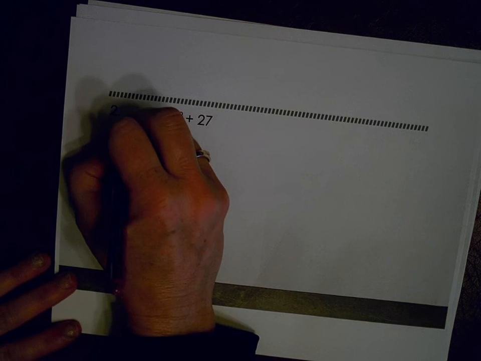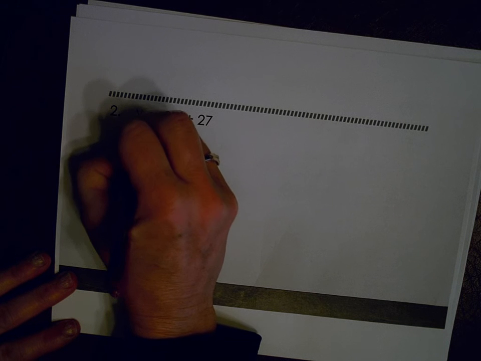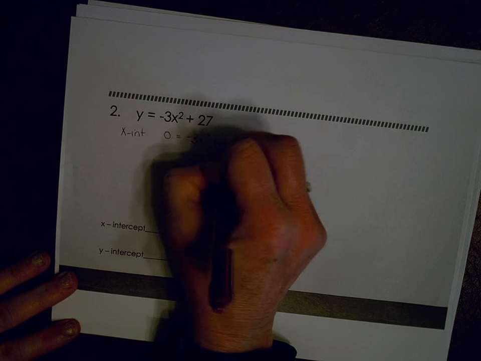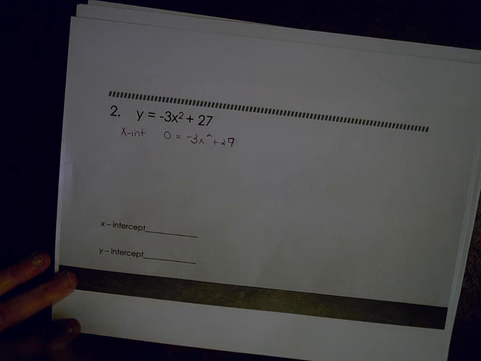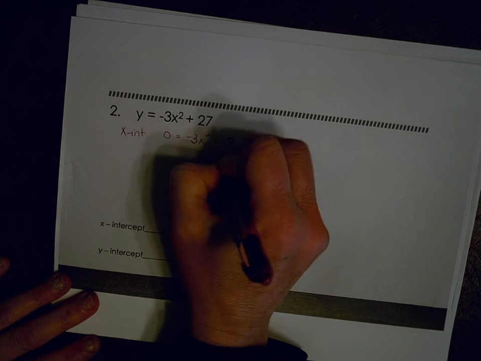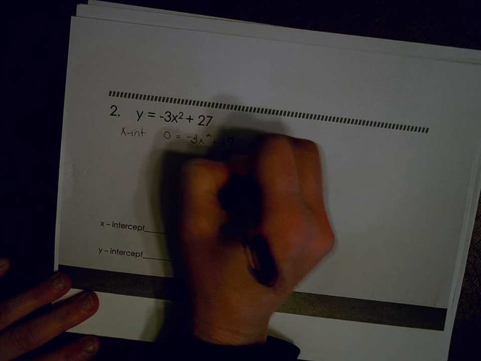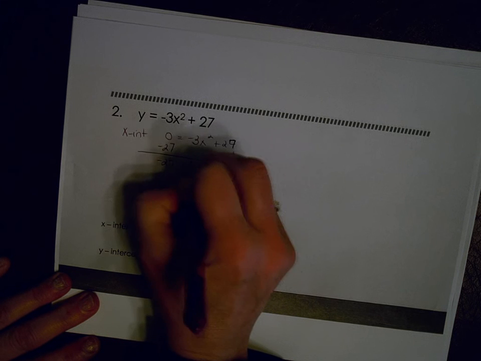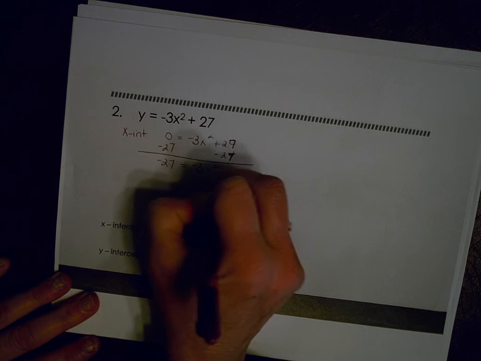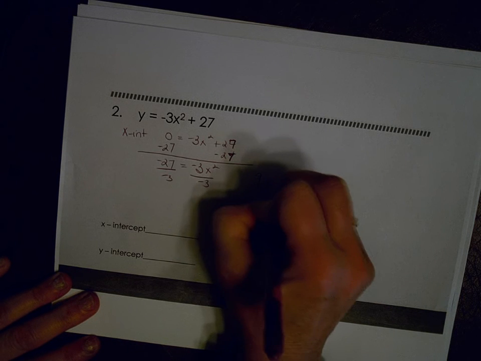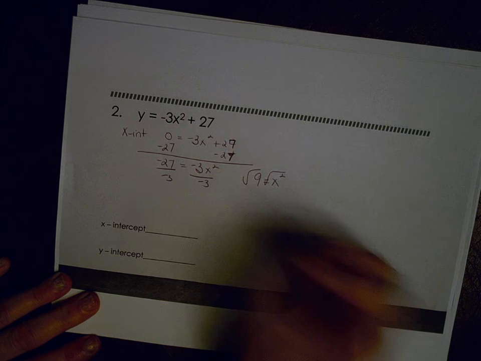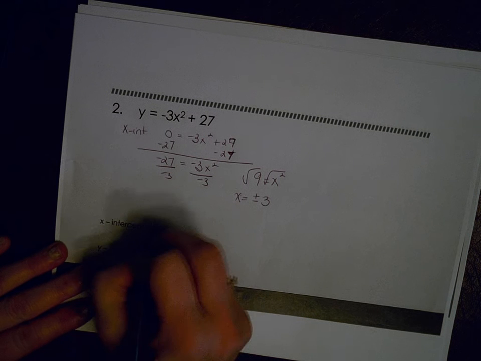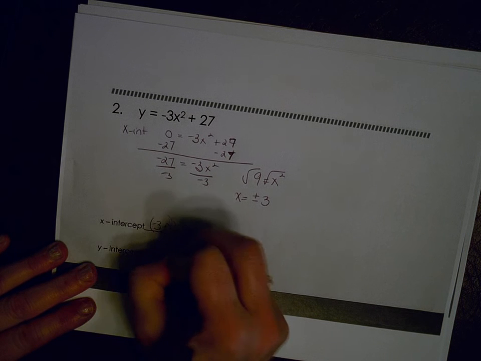So we're going to do the x-intercept first. So we're going to plug 0 in for y. Now notice most times we had two x-intercepts. So negative 27 equals negative 3x squared, divided by negative 3. 9 equals x squared. Then you have to square root it, and when you square root, you get two answers, plus or minus 3, and that's where you get the two x-intercepts. Negative 3, 0, and 3, 0.